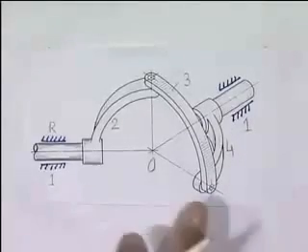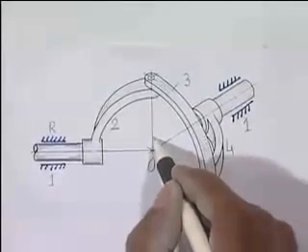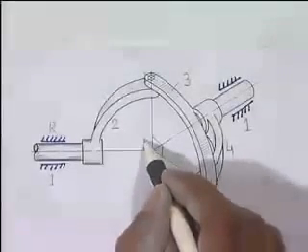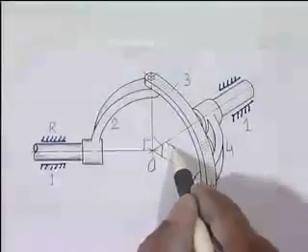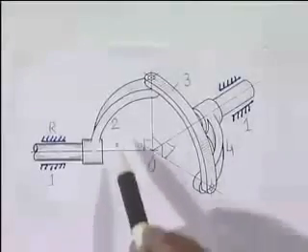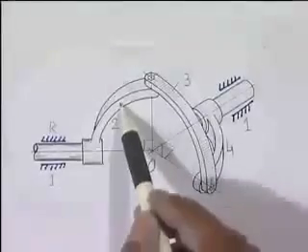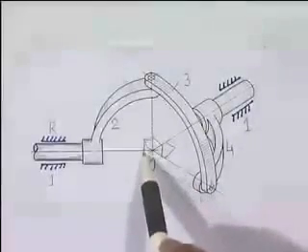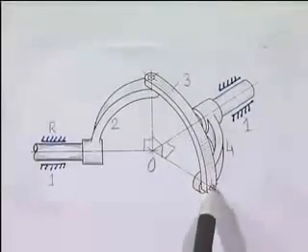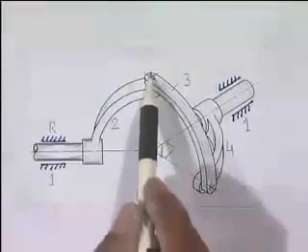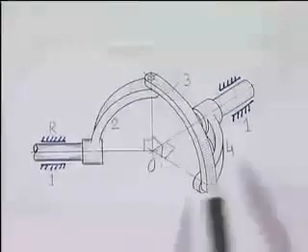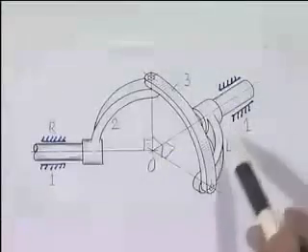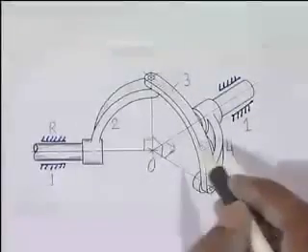So this is a Hooke's joint where this angle is 90 degrees and this angle is also 90 degrees and this angle is also 90 degrees. If we consider the two revolute pairs belonging to the same link, link number 2 has these two revolute pairs here and there, and the angle between the axes of these two revolute pairs is 90 degrees. Link number 3 has two revolute pairs, one here and one there, and the angle between the axes of these two revolute pairs is also 90 degrees. Link number 4 has these two revolute pairs, one here and one there, and the angle between the axes of these two revolute pairs is also 90 degrees.